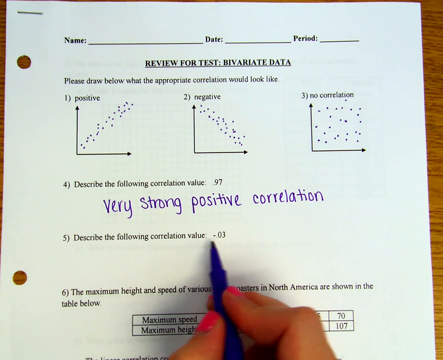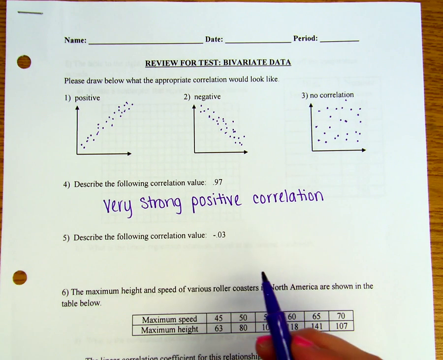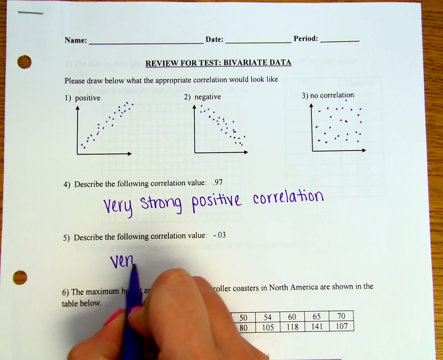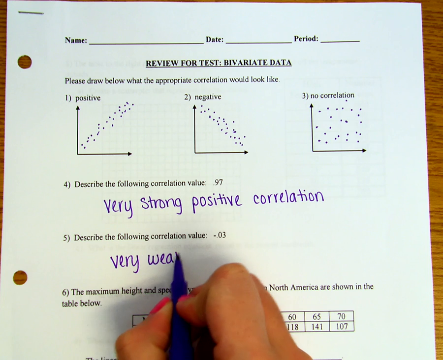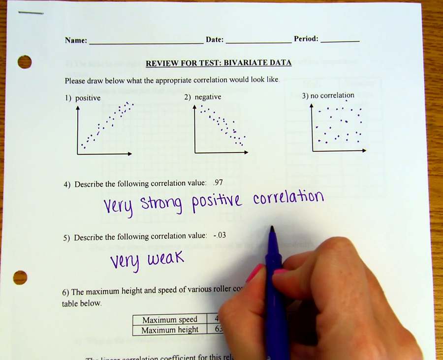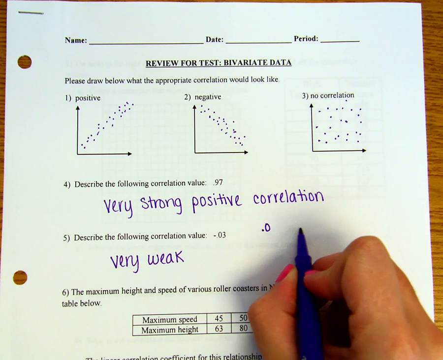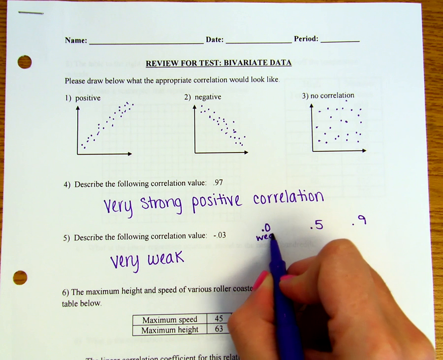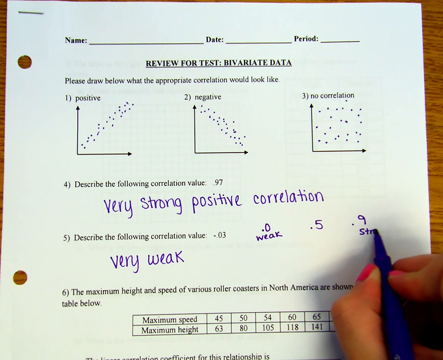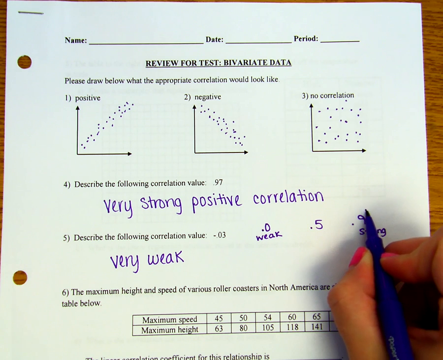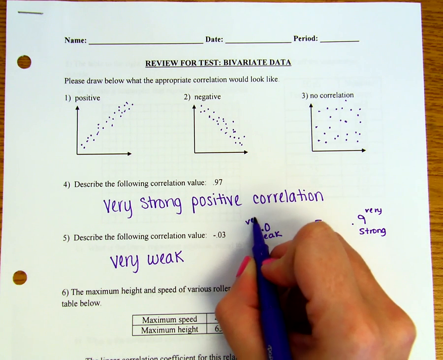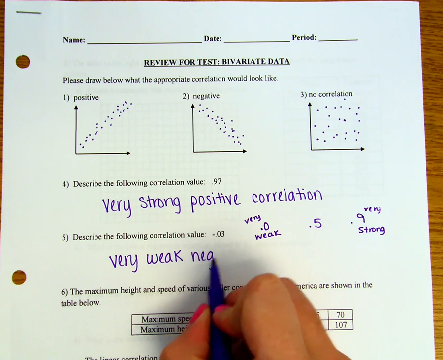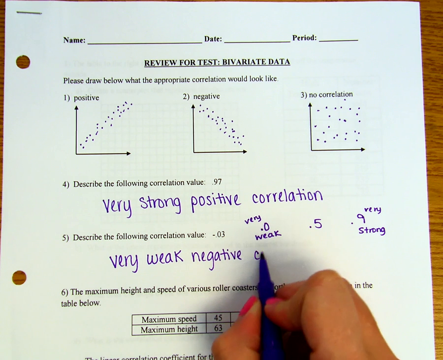Question 5 says describe the following correlation value, negative 0.03. Well, 0.03 is very close to 0, so I would say very weak, because remember, the closer it is to 0, we can picture that little thing that I said, 0.0, 0.5, 0.9. This is weak, and this is strong. And if it was on the edge, it was very weak or very strong. Very weak, and this is negative, so very weak, negative correlation.